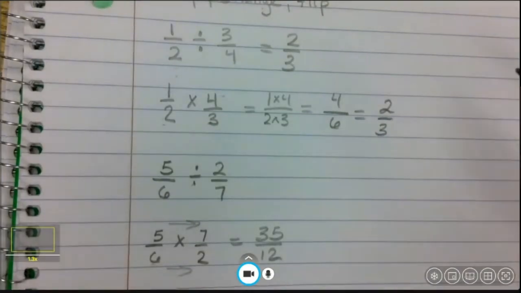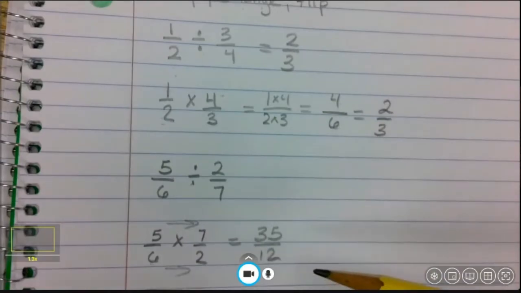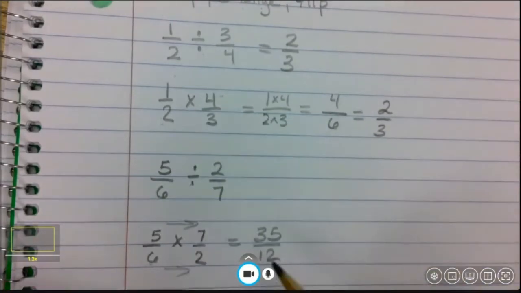Now, you could leave this as an improper fraction in your algebra classes, and that's what's going to be expected. When you get to your 6th and 7th grade, they're going to want to write this as a mixed number. So what you're going to do is you're going to see, hey, does this 12 go into 35?